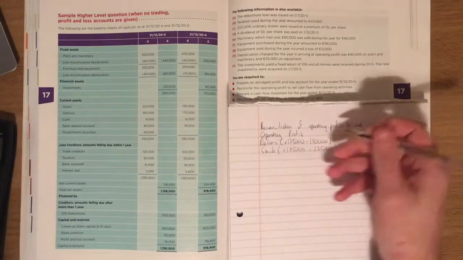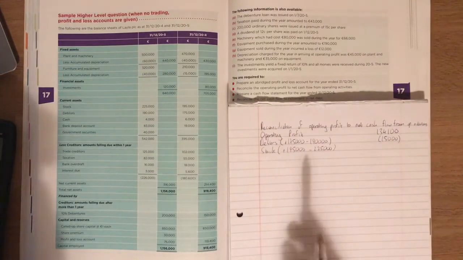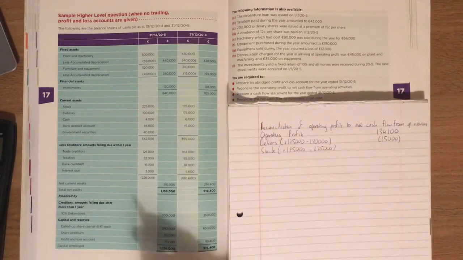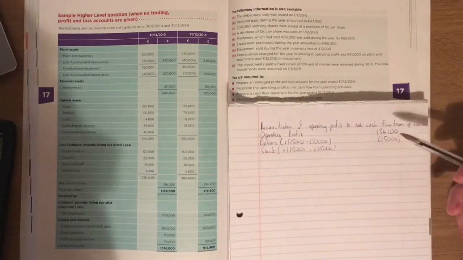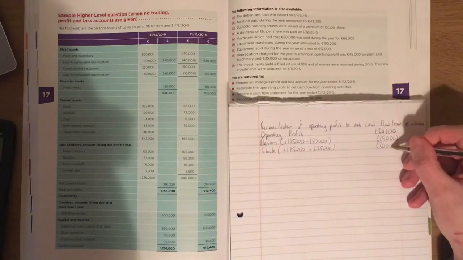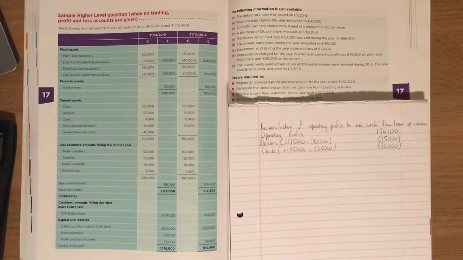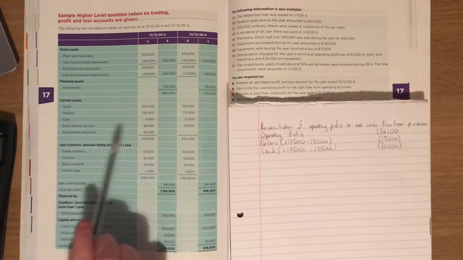I spoke to you before about the logic behind that, so I'll just leave that. So plus 195, take away 225, that's 30,000. So again, it's minus 30,000.